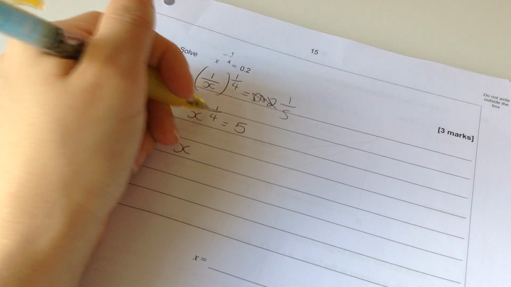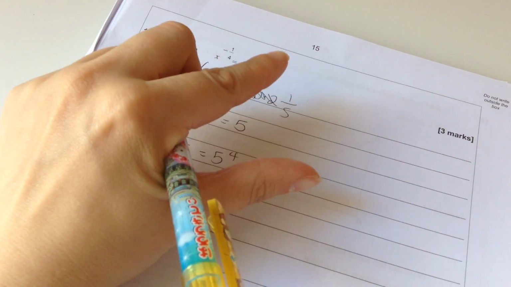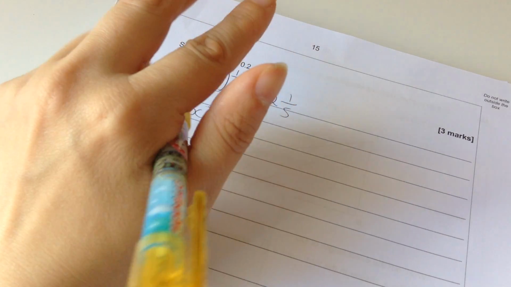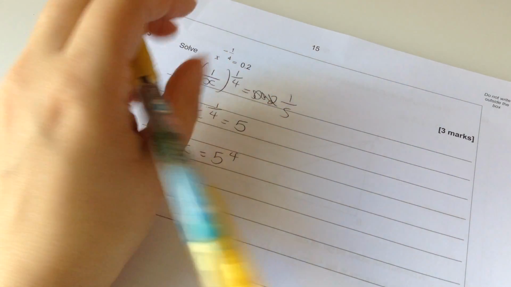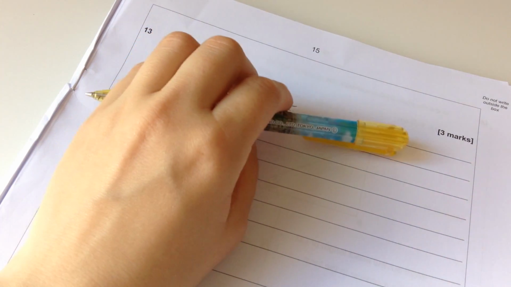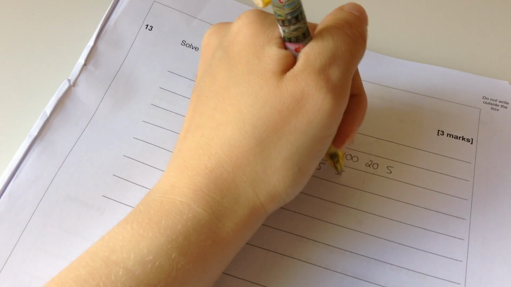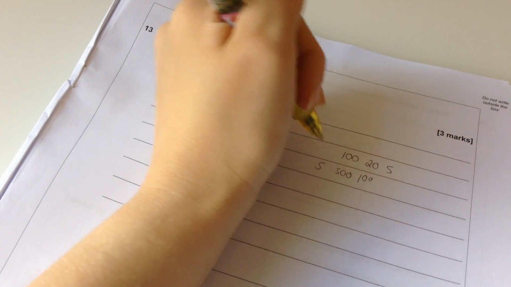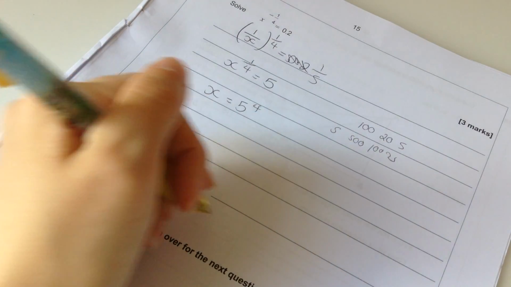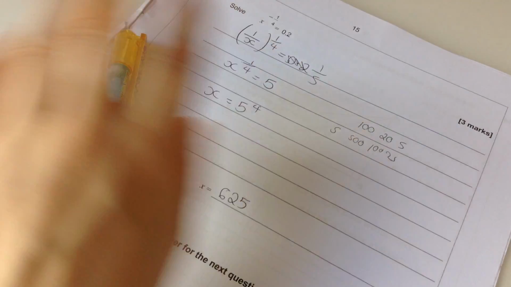Right, I need to un-4th root it, so basically I need to power 4 it. 5, 25, 125, 625? Is it? Yeah, it's 625. Wait, did I do enough? 5, 25, 125, 625.